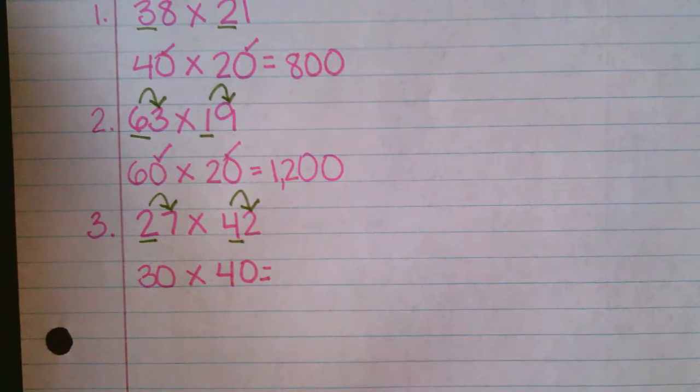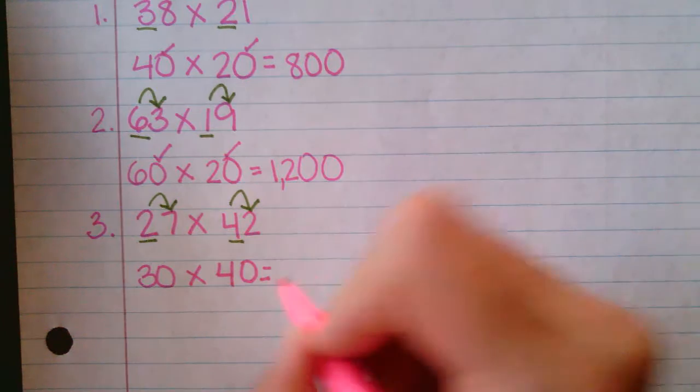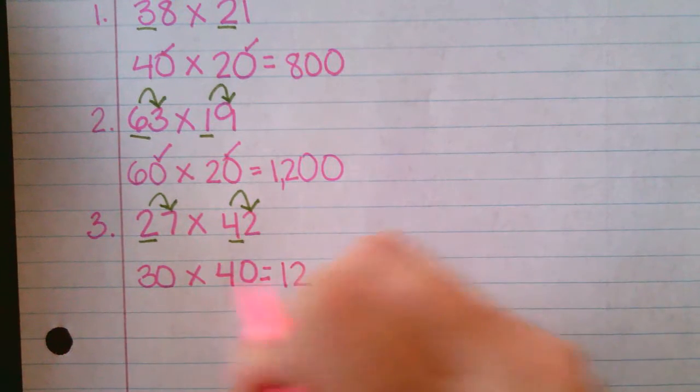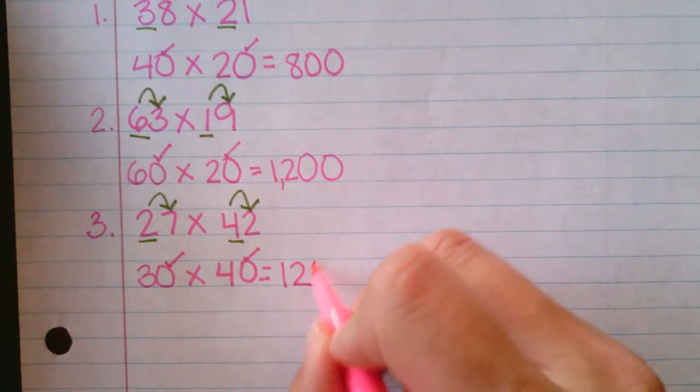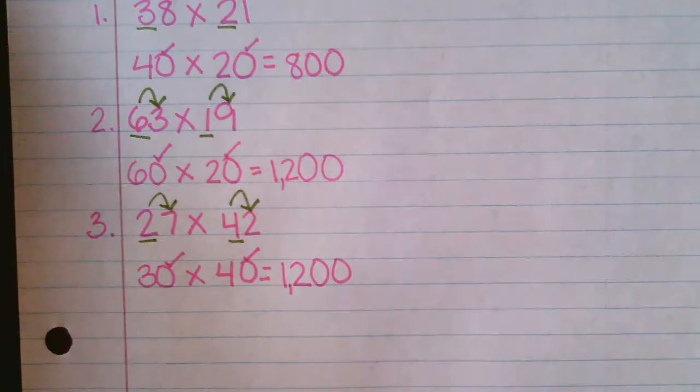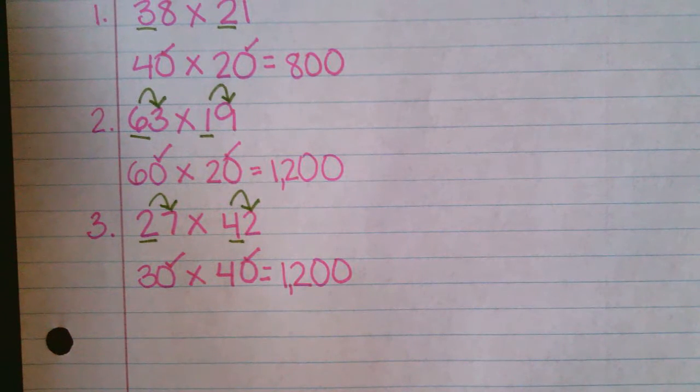Our basic math fact is 3 times 4, which equals 12, and 2 zeros, 1,200.